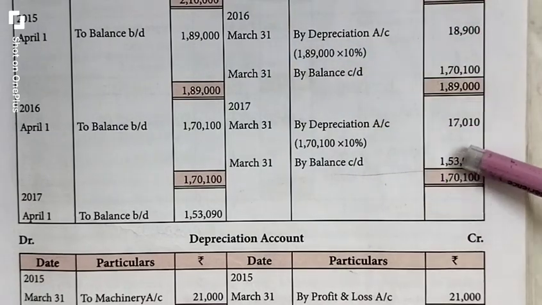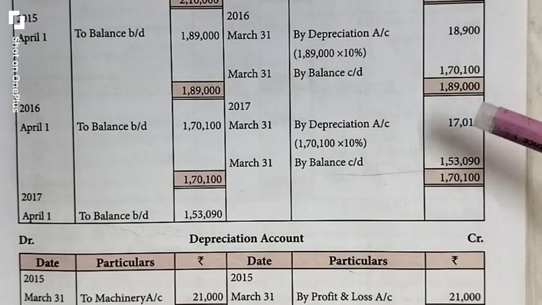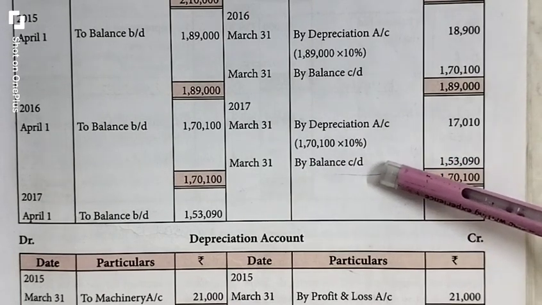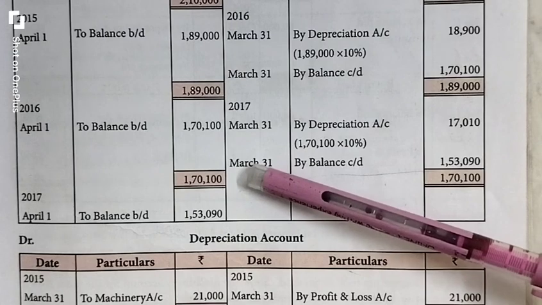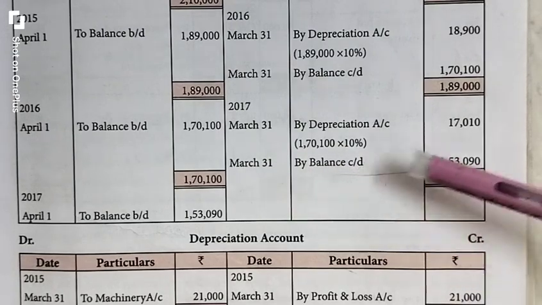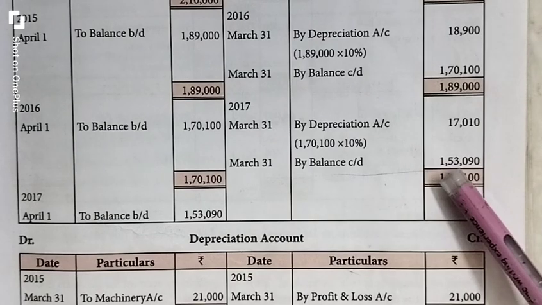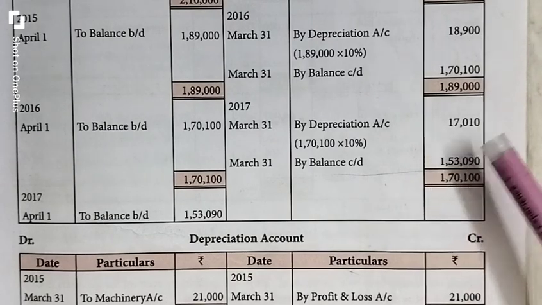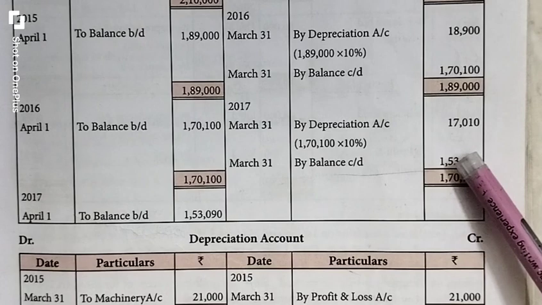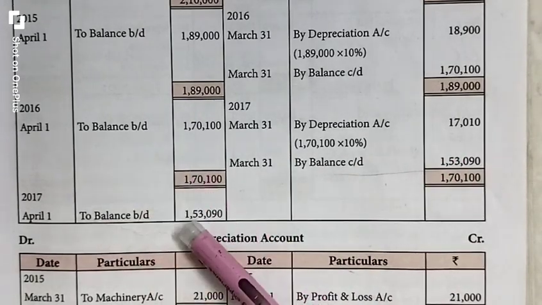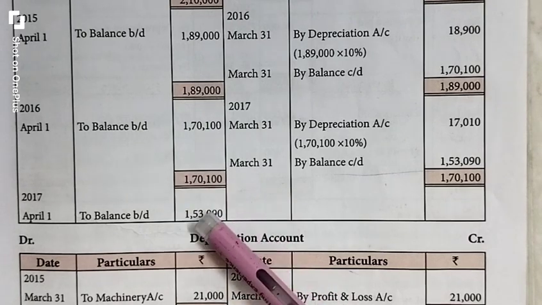So this is the closing balance of the machinery account. Against this value 1,53,090, you write "By balance carried down" on the same day. Then you bring that value, 1,53,090, down to the opposite side and enter that amount below the total.